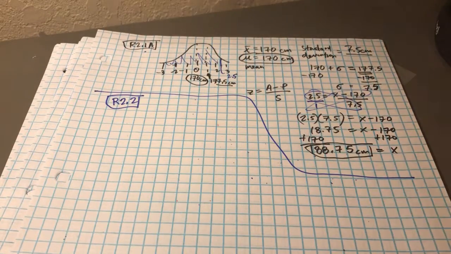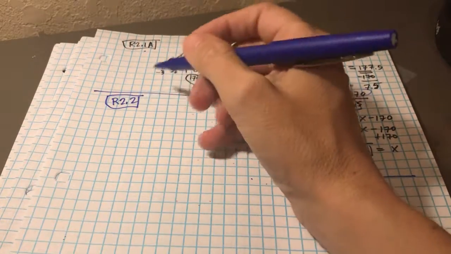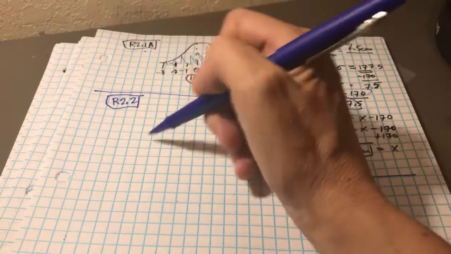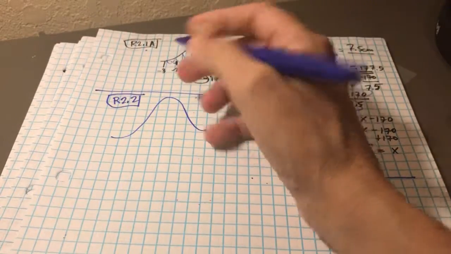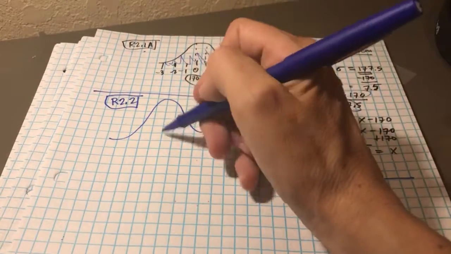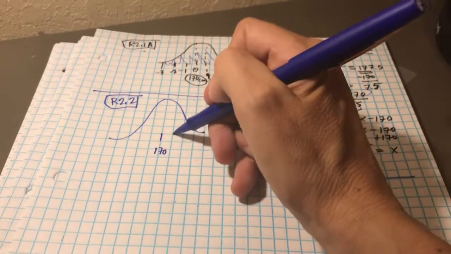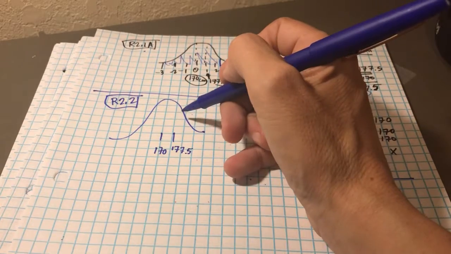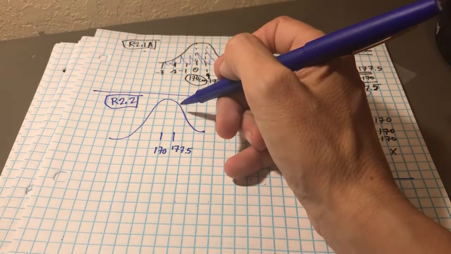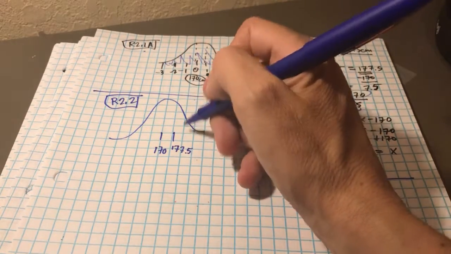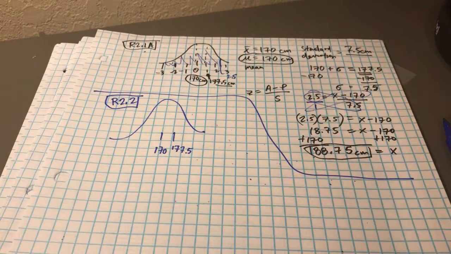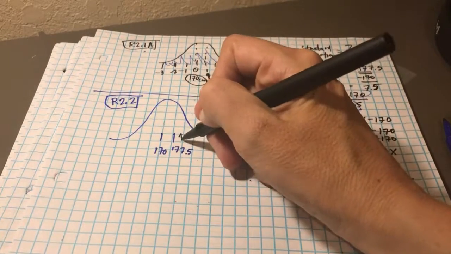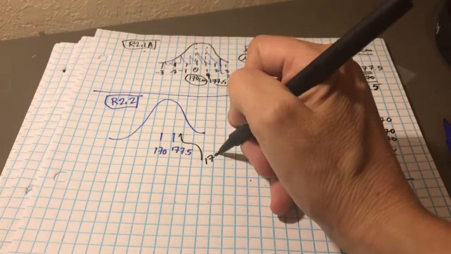Hello, welcome back. This is question 2.2. It piggybacks on 2.1 and says, is Paul tall? So we keep the mean and the standard deviation from the last problem. And now they say, can you find Paul's z-score if you know he is, so I'll use a different color, right here, 179.